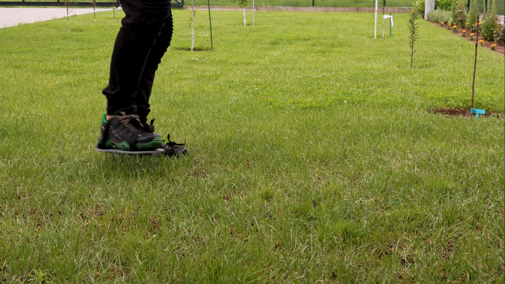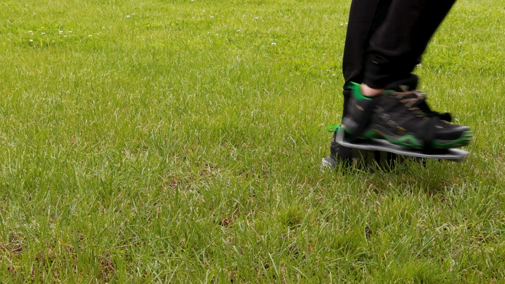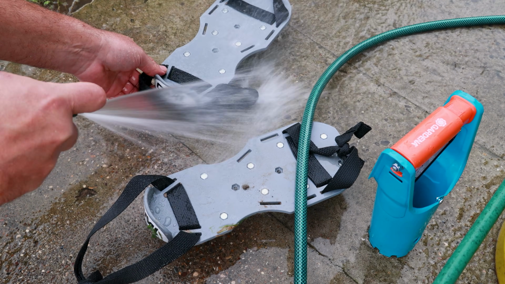Soil aeration. If the soil is more compact, it is a good idea to aerate it. Make small holes in the soil, so that water, air, and nutrients can reach the grass roots more easily.